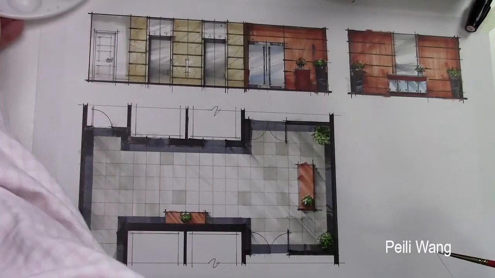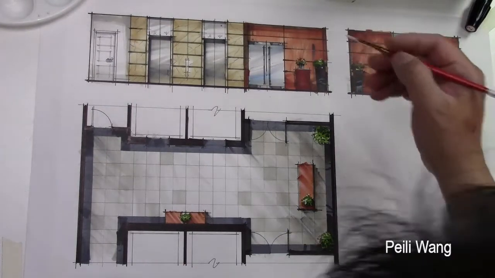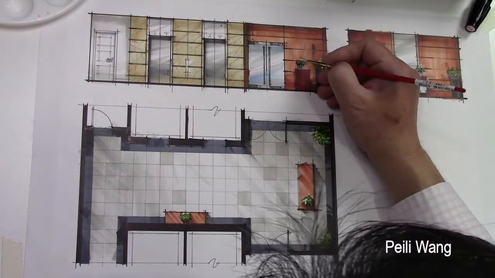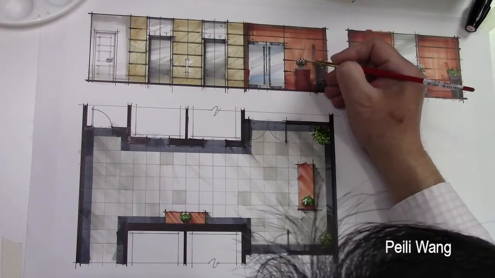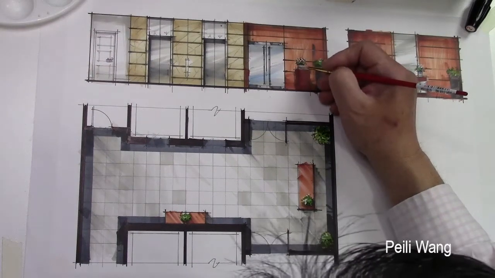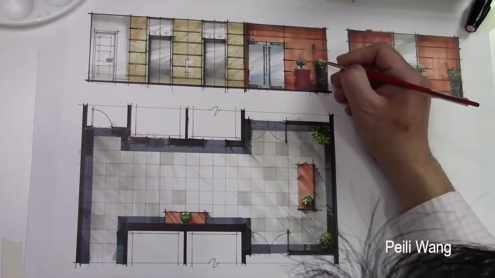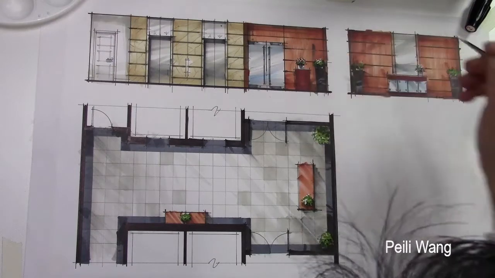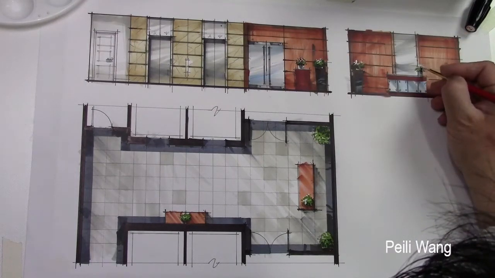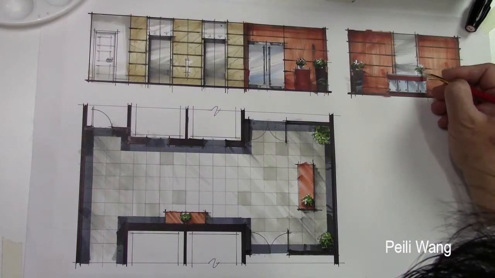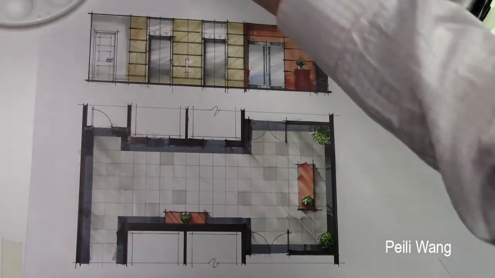So typical this one, I'm going to apply white, like the flower, top, and also I said this is a vase. Maybe highlight, even this one, maybe highlight also. Okay, vase, glass, maybe highlight. Highlight is really important.